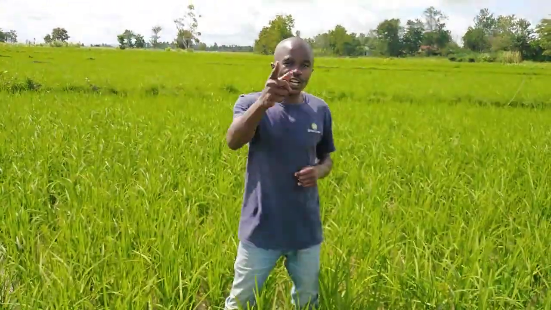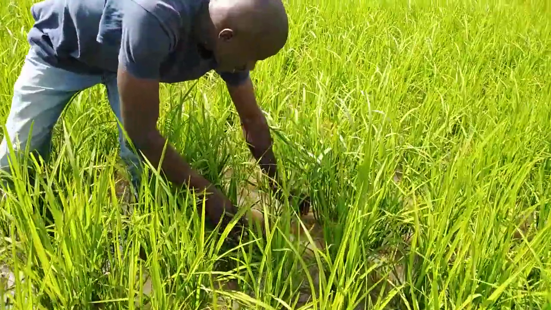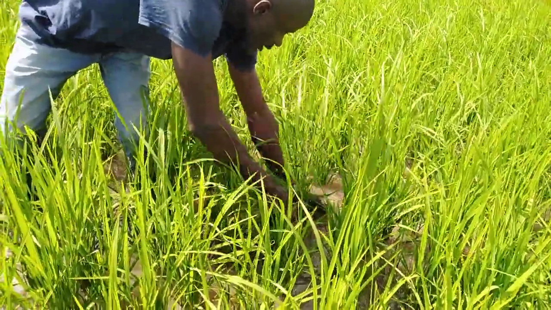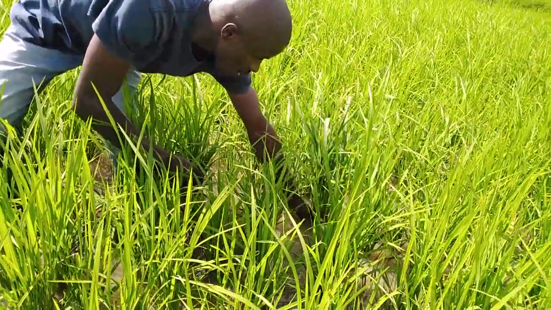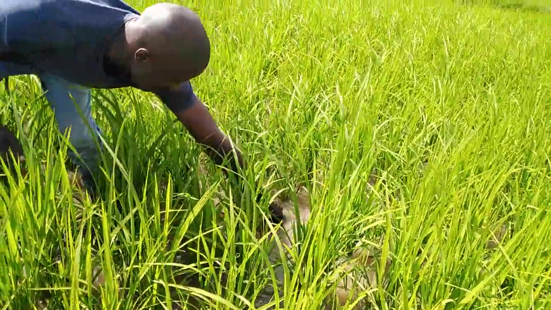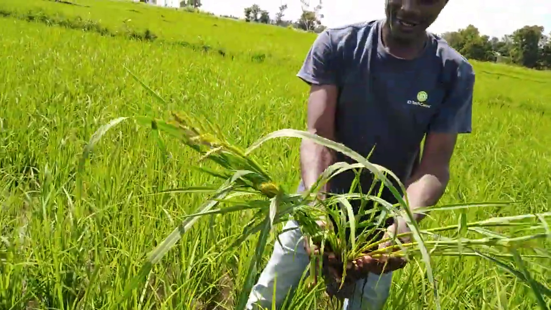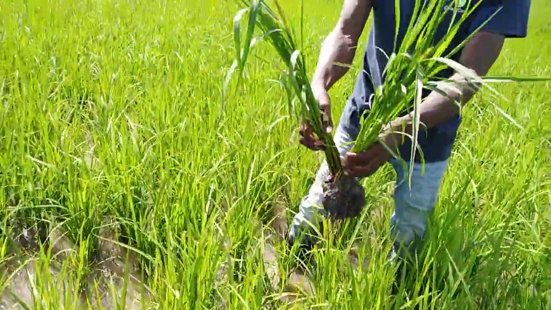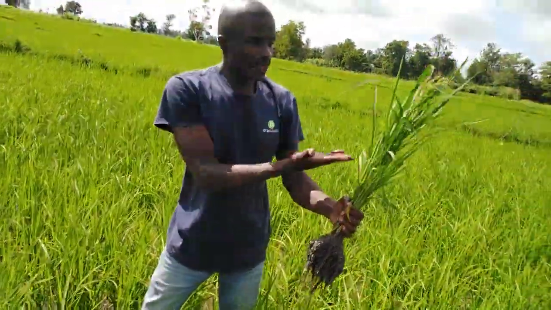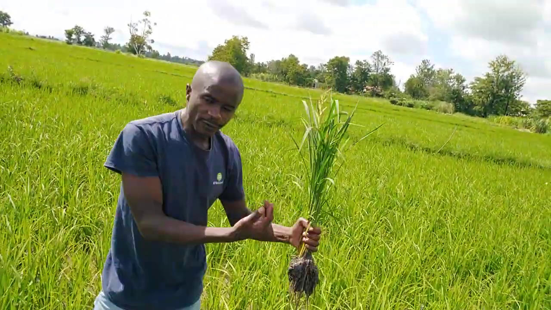But in case there are some other weeds which are of the grass family, like in this far paddy, you can see this one. This is not rice. The whole of this is not rice. These are weeds. It looks like rice. You cannot even differentiate. You have to be very keen. Now, when it comes to these grass family weeds, we uproot them. Like you have seen, you have to remove them manually.